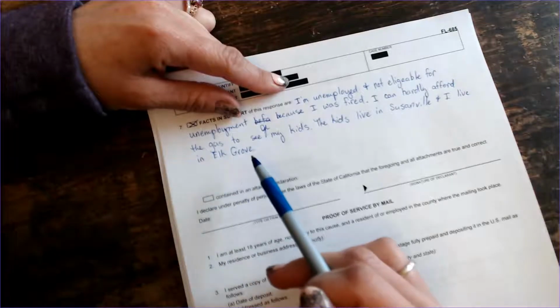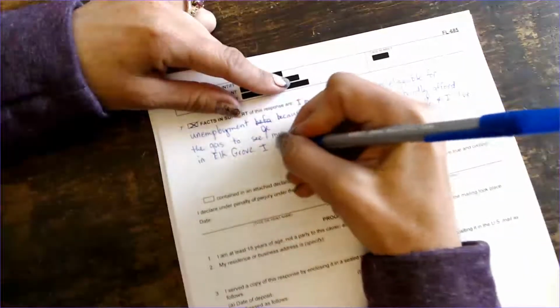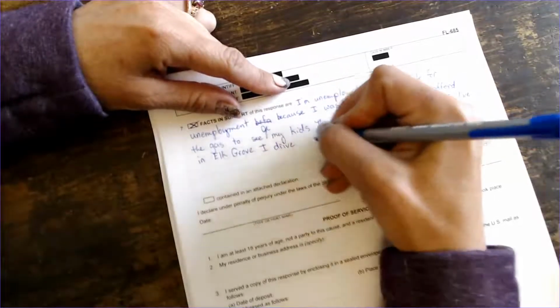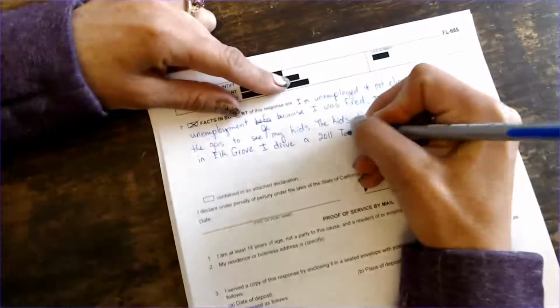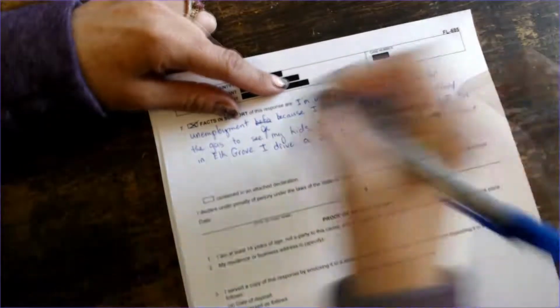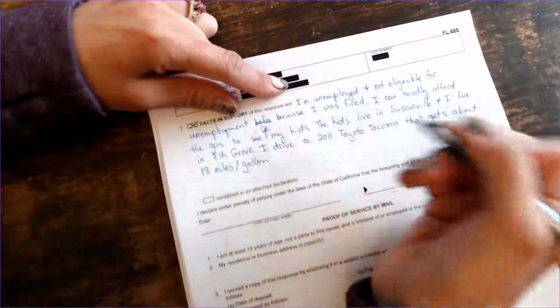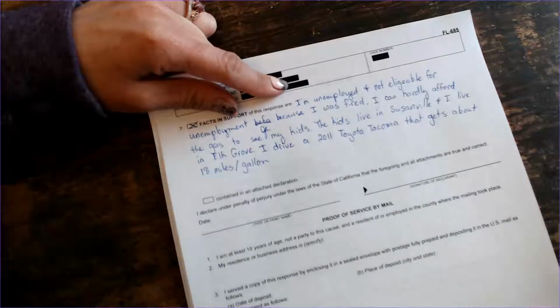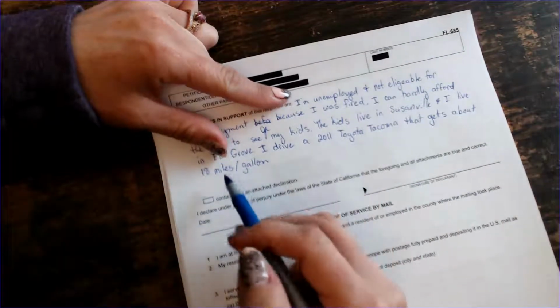And then dad should explain what he drives. So in this situation, let's say dad drives, I'm writing this as though I'm dad, a 2011 Toyota Tacoma that gets about 18 miles per gallon. Sometimes it gets a little bit better. Sometimes it doesn't, but that's what I usually calculate my Tacoma getting.